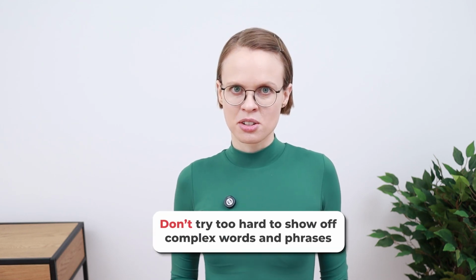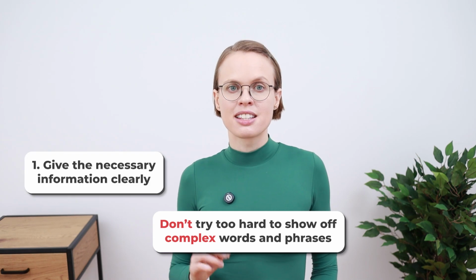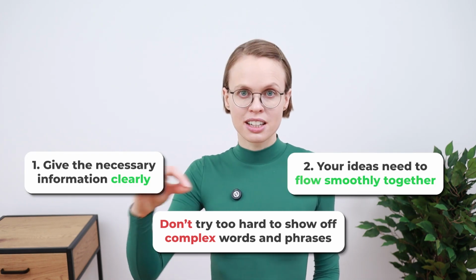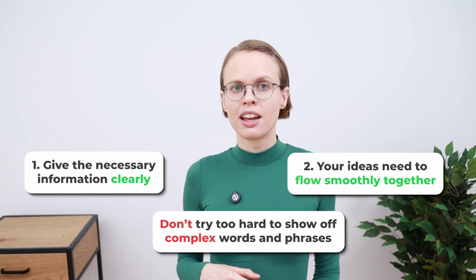Don't try too hard to show off complex words and phrases. The point is to give the necessary information clearly. Your ideas need to flow smoothly together, so the TOEFL examiner knows what you're talking about. If you plan on speaking at a polite but casual level, you will be more relaxed when you approach this task. That confidence will really boost the quality of your response.